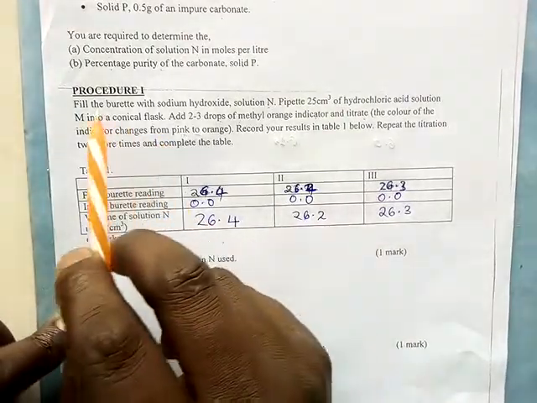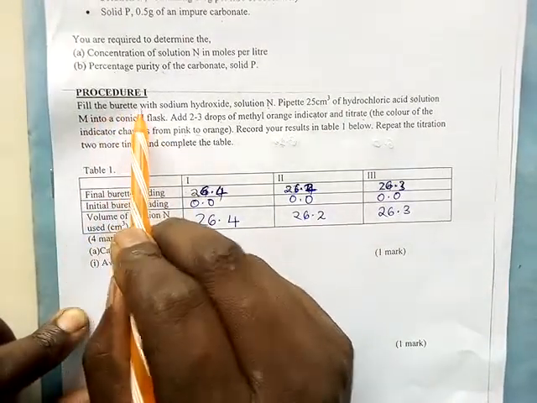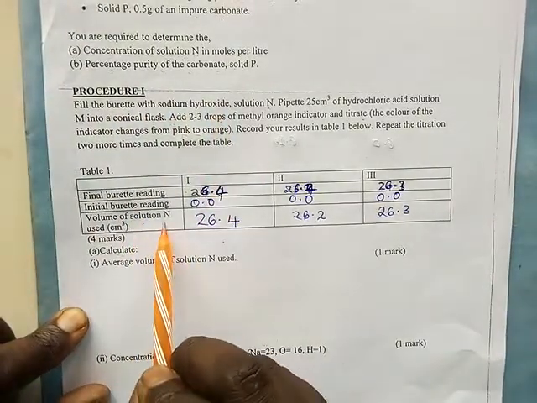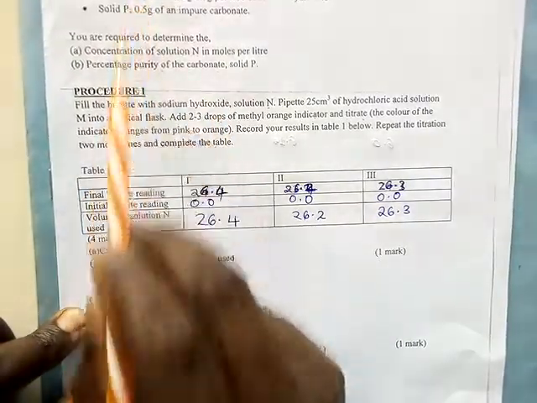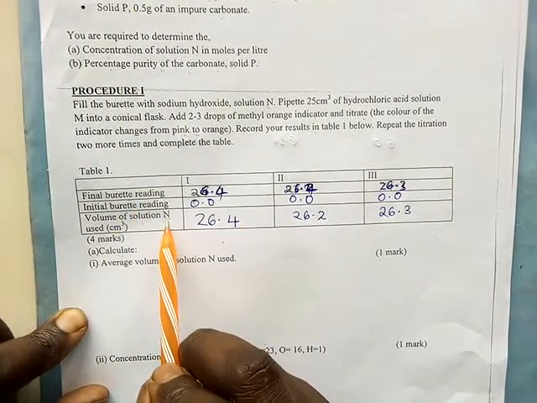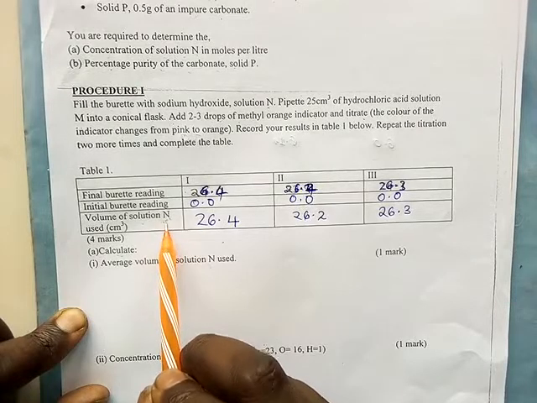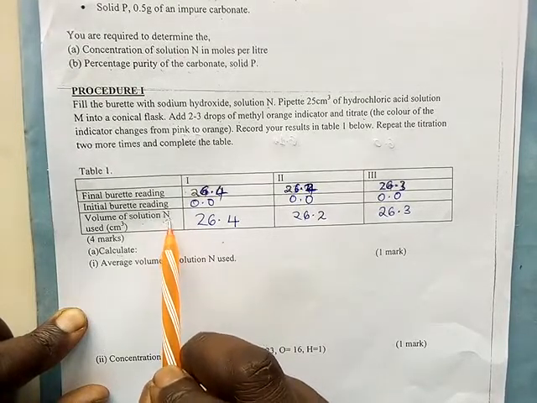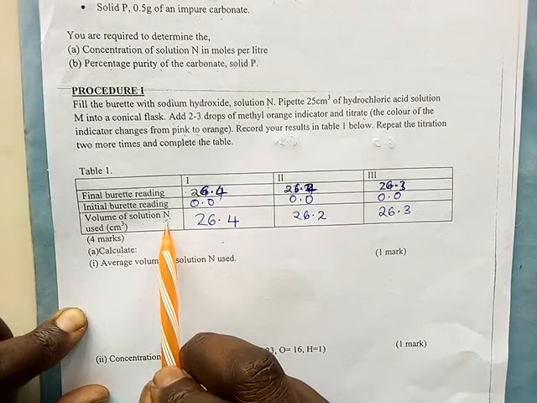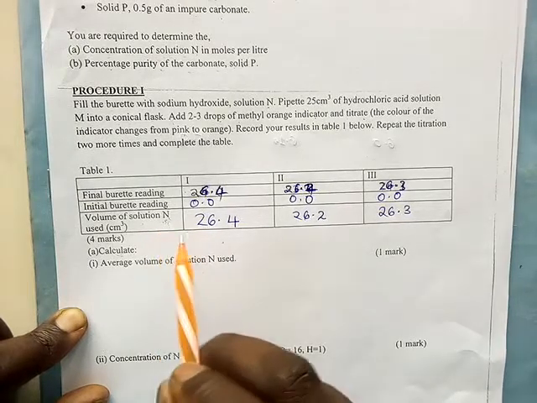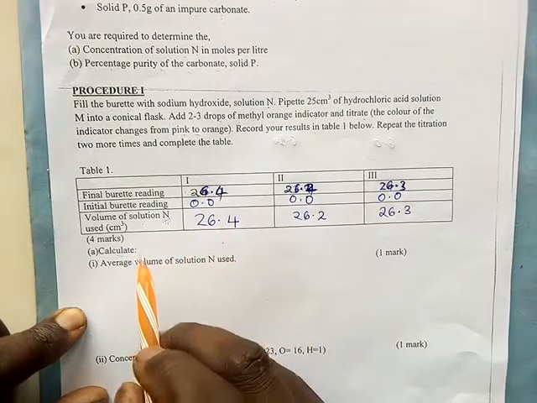It is important for you to know what is in the burette. It is sodium hydroxide. Therefore, the volume we are going to get here is sodium hydroxide, solution N. So the solution N is in the burette. What we are going to pipette is HCl. So sodium hydroxide is going to react with HCl, and the reaction will reach the end point, and that is neutralization will occur. And so let us get the average now.